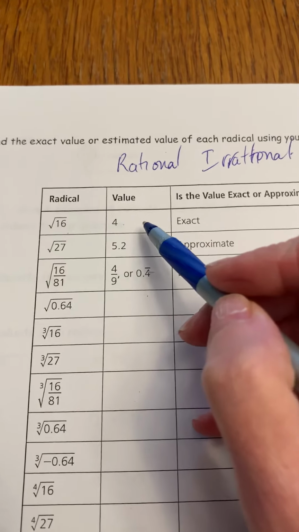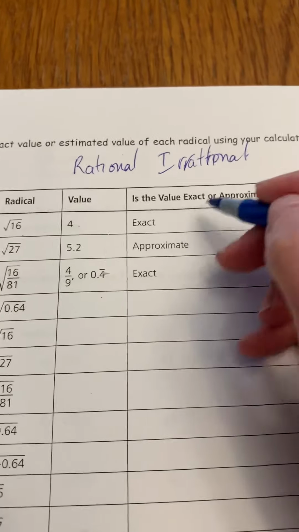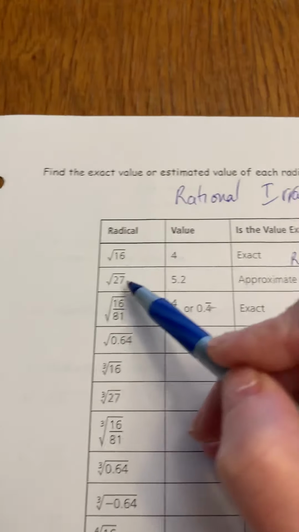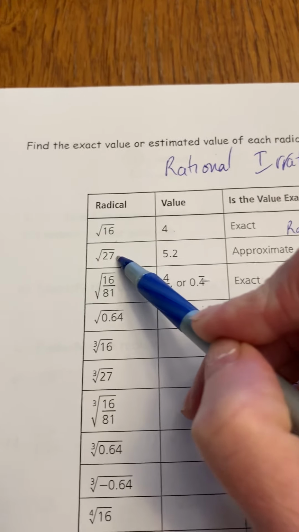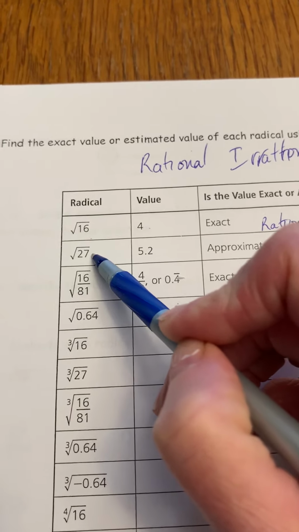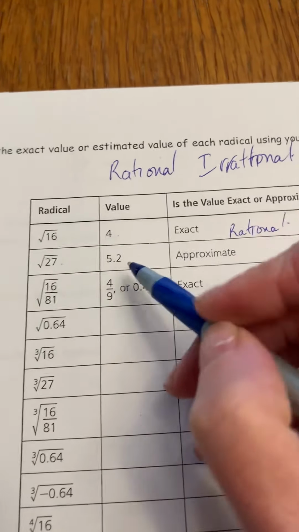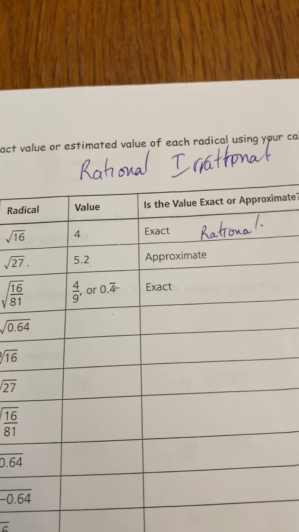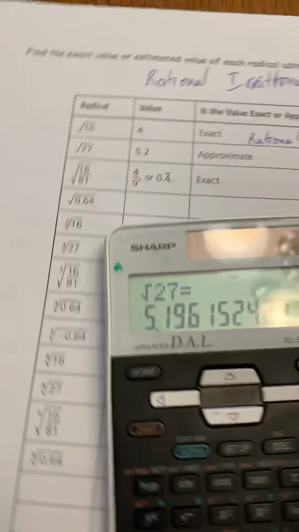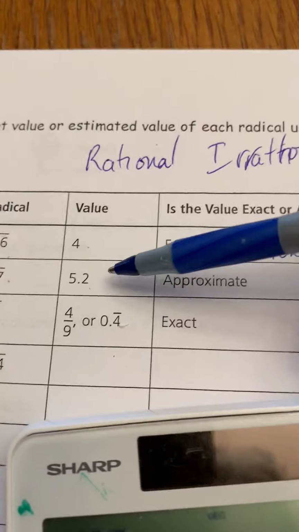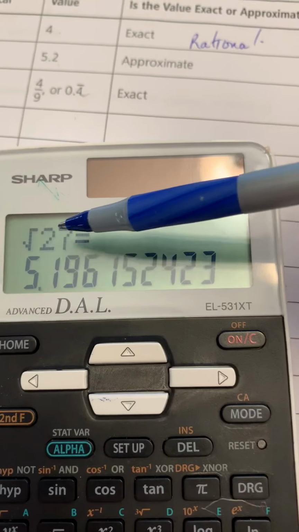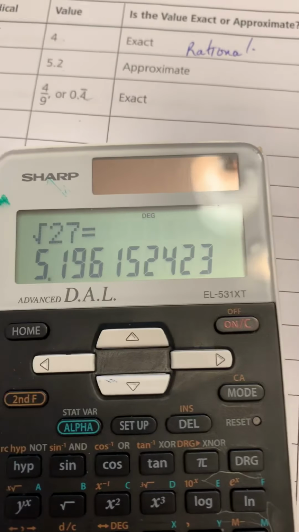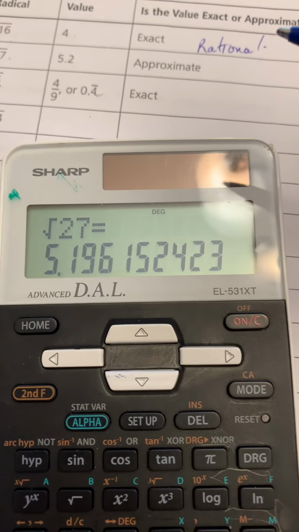4 is a terminating decimal. It's an exact value. That is going to be a rational number. Now, you should recognize right now that the square root of 27 is not a perfect square, okay? And when I punched it into a calculator, I'll show you here. You can see the answer that I got here. I wrote down 5.2 here, but if you take a look, you can see it's 5 and then all these numbers, and the only reason it stops is because, of course, we've talked about this before, it runs out of room on the calculator, right?